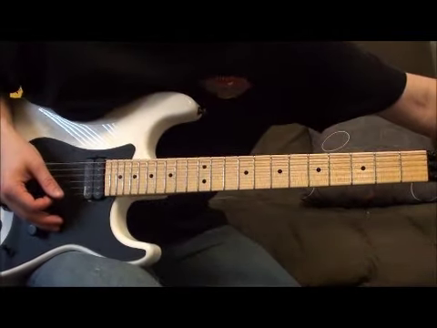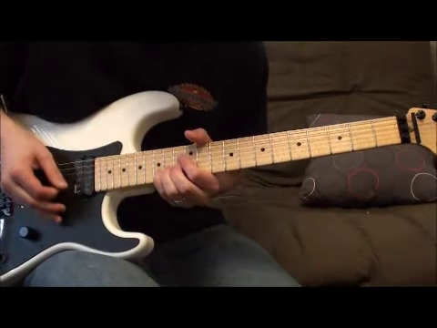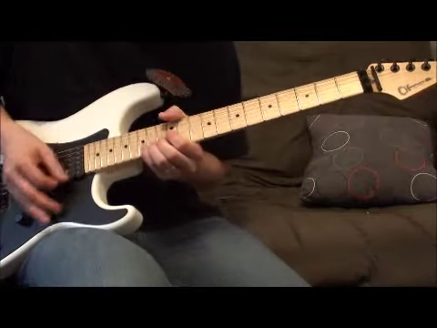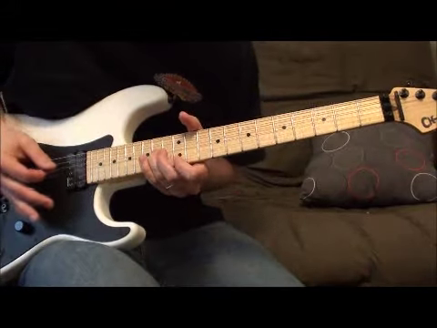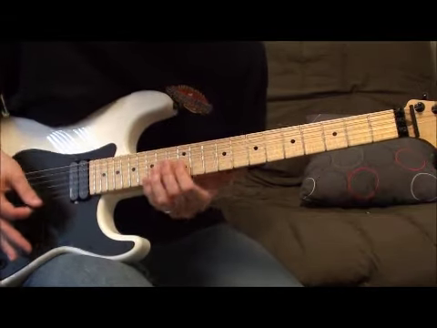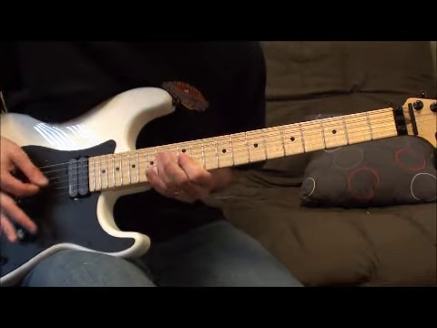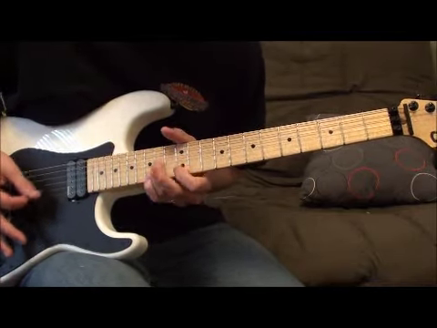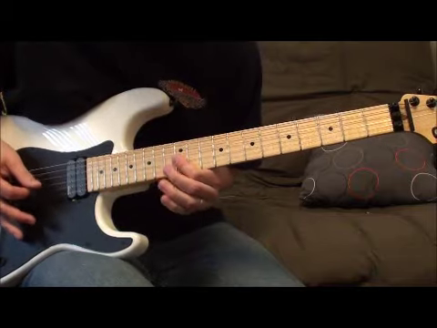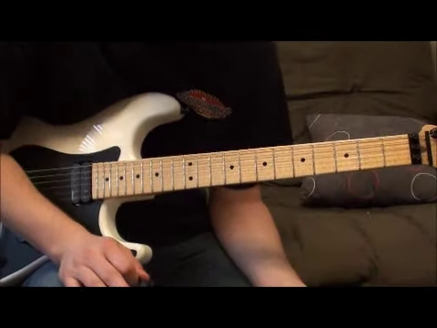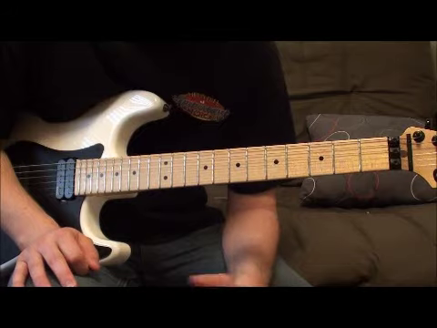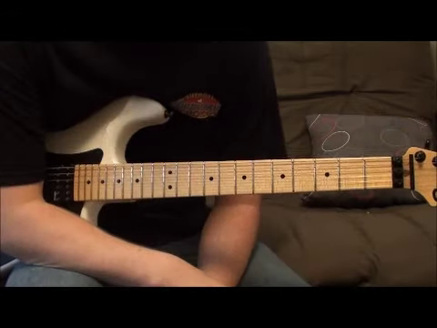Okay, so we just moved down a little bit. So we've got our rhythm. You saw how now you have some more notes to work with. And that's pretty much the essence of improvising. It's just making up stuff on the fly. But like I said, start off small and gradually build into the more complicated stuff.